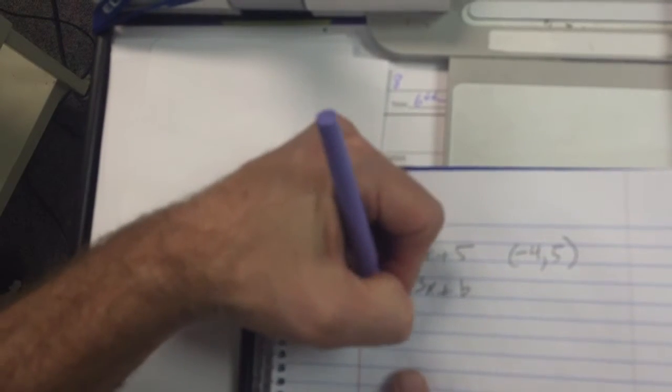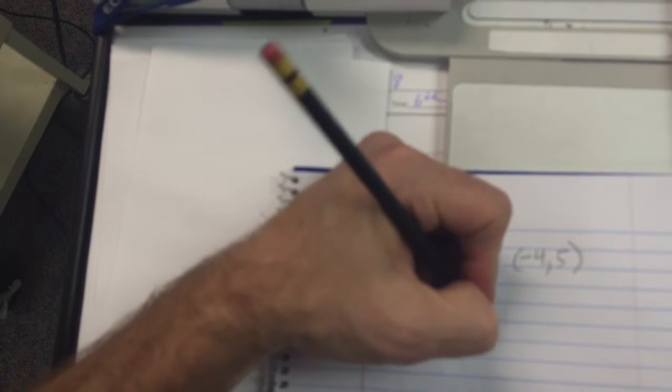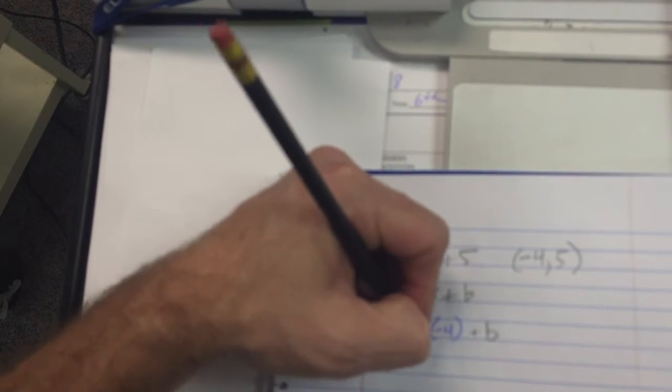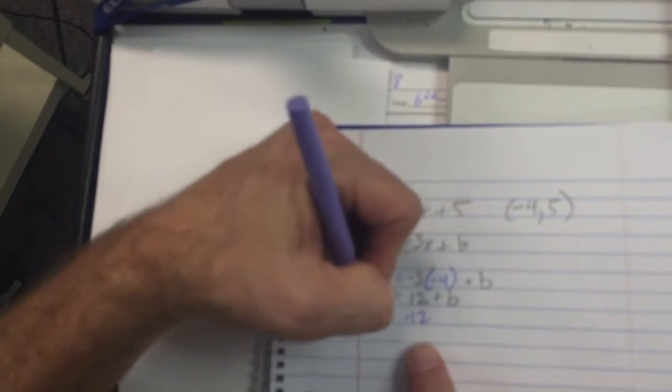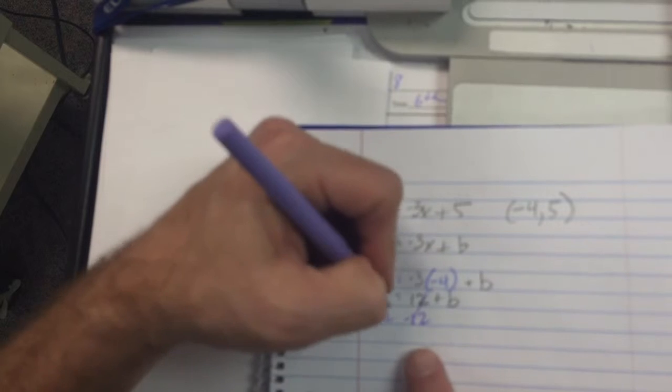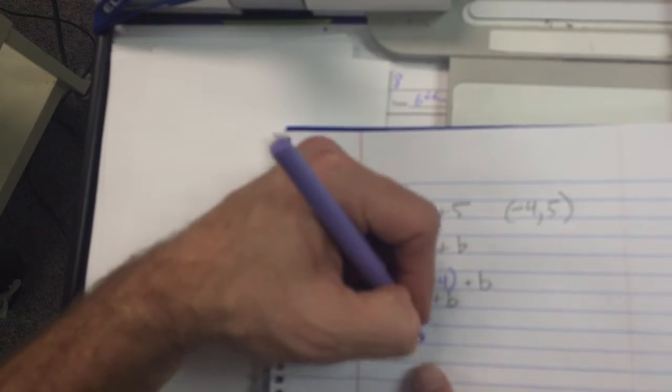So we got 5 equals negative 3 times negative 4 plus b. So we're going to have 5 equals positive 12 plus b. Finishing the equation, subtract 12 from both sides. 5 minus 12 is a negative 7 equals b.